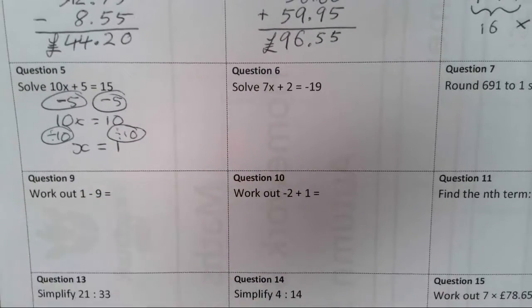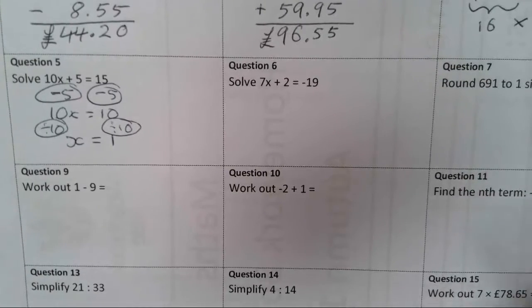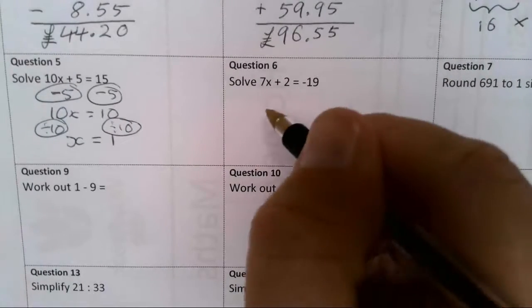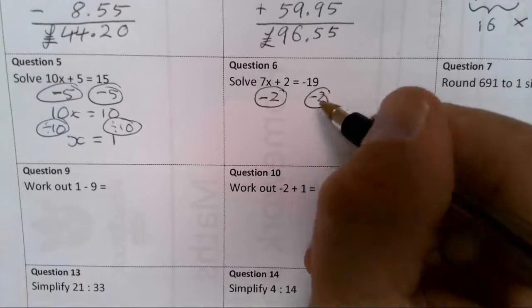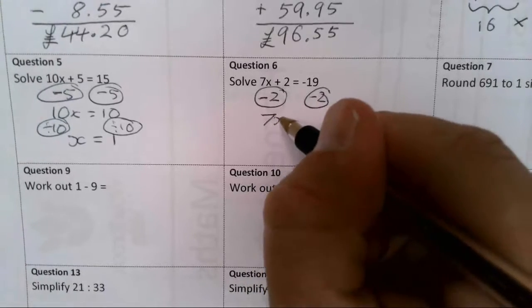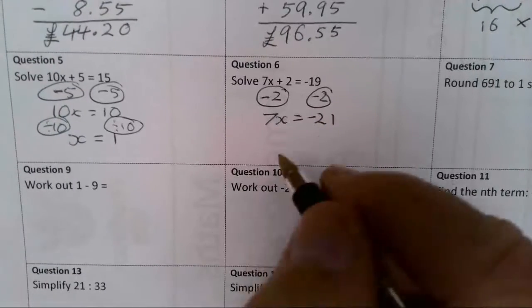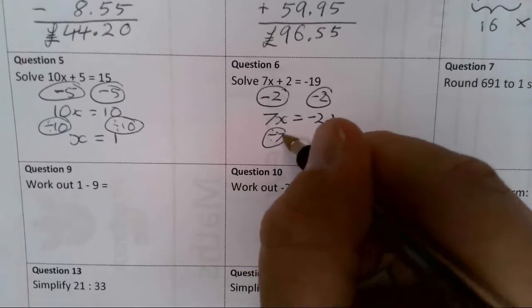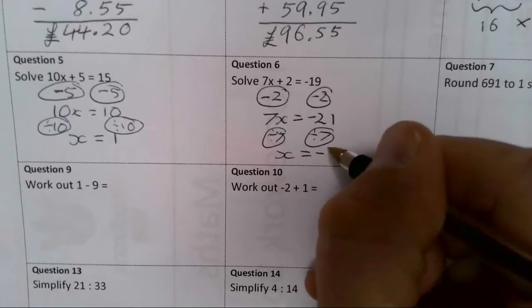Question with some negatives. Okay, 7x plus 2. We've got negatives, so we've just got to be careful. I'm going to take away 2 from both sides. This is where I have to be careful. Minus 19, take away 2, is 2 less than minus 19, which is minus 21. I'm then going to divide by 7 on both sides, and that is going to give me x is equal to minus 3.